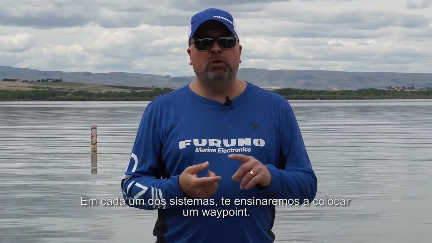Welcome back to Furuno Connections. On the last episode, we started our chart plotter shootout with plotting routes on all 4 systems. Today, we're looking at waypoints. On each of the systems, we'll show you how to drop a waypoint, how to edit it, how to save it, move it, and delete it.